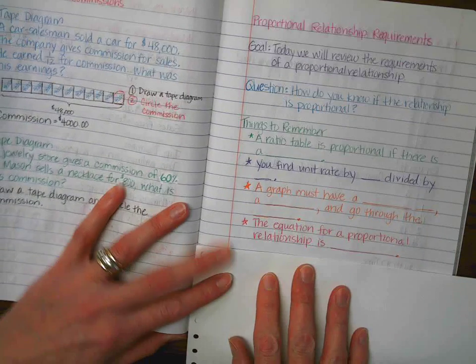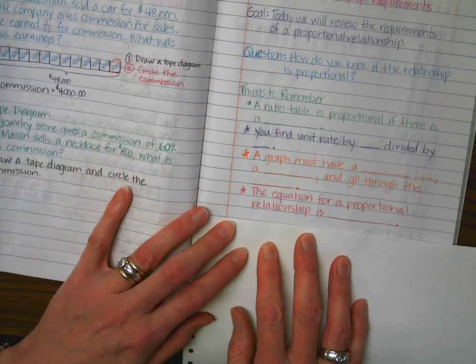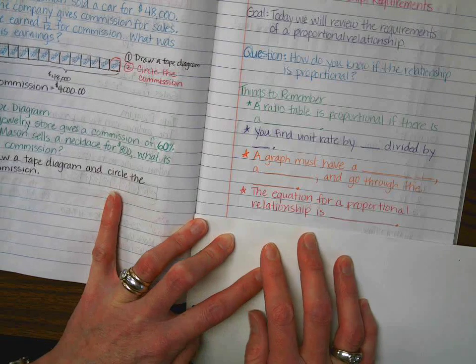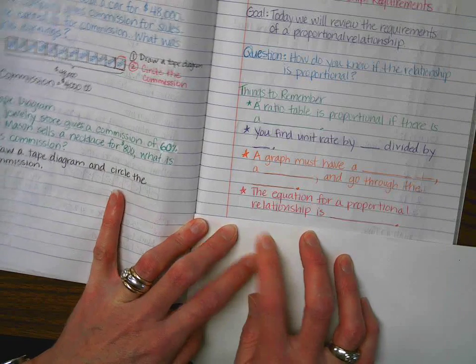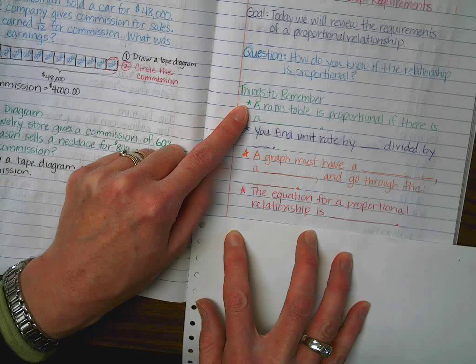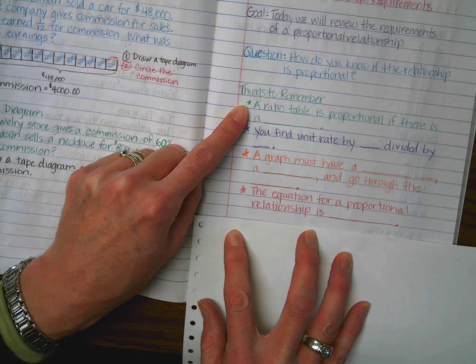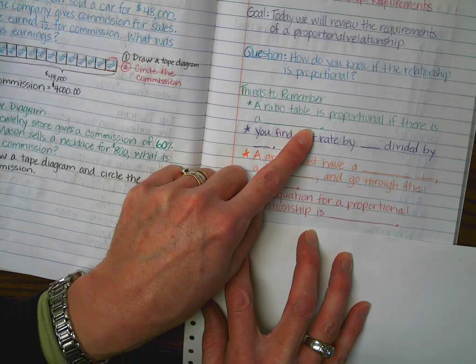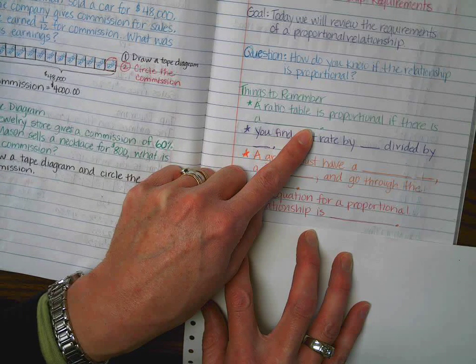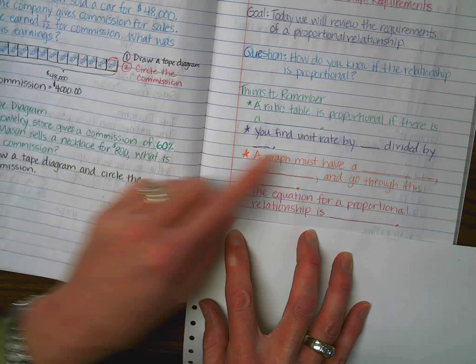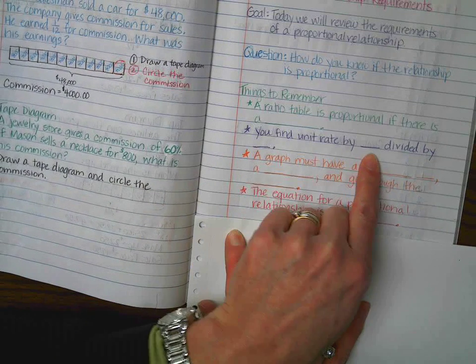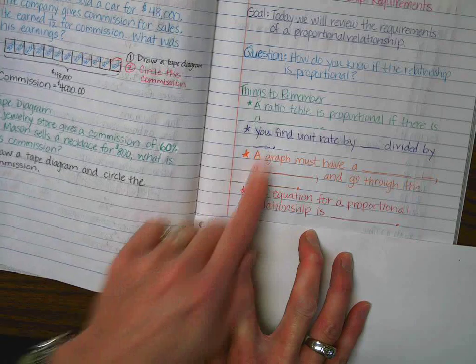Things to remember. This little section under things to remember is actually an activity that you have to do to prove to me that you remember the steps. The first thing I want you to remember is a ratio table is proportional if there is a blank. You need to fill in the blank with the way you tell a ratio table is proportional. You find a unit rate by blank divided by blank.